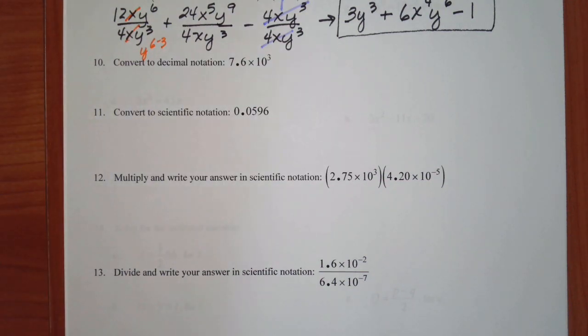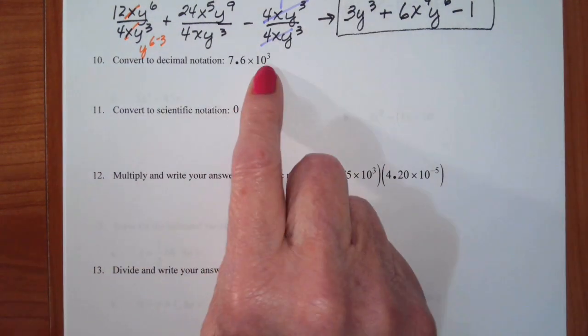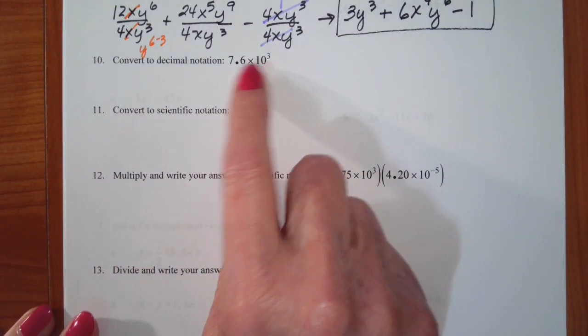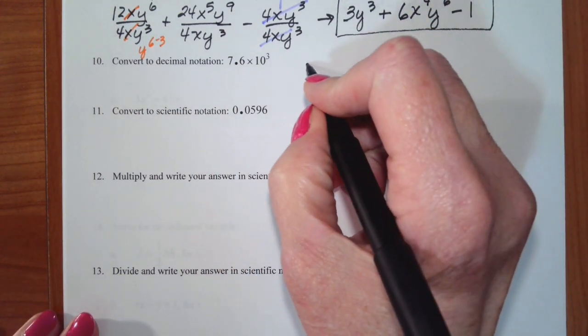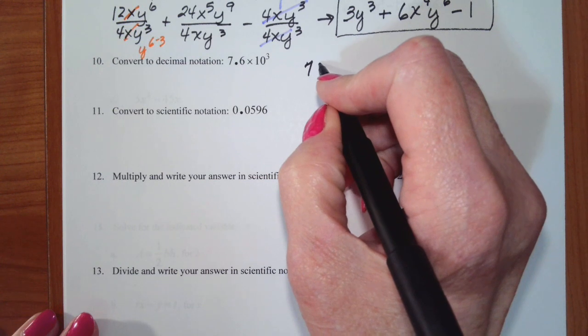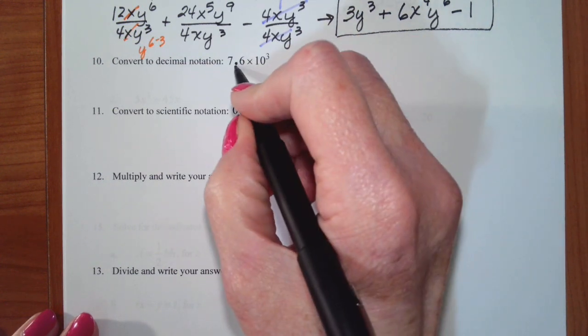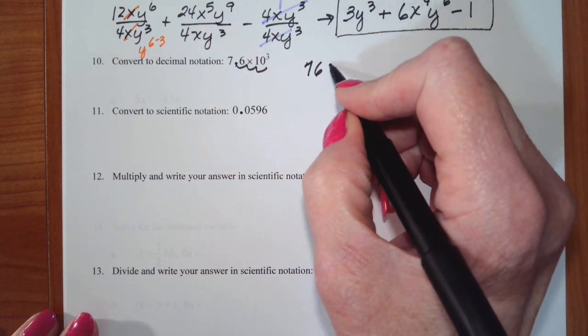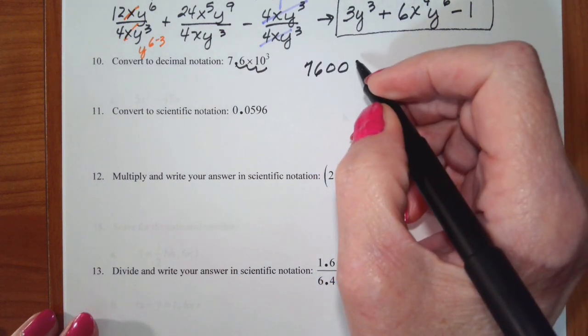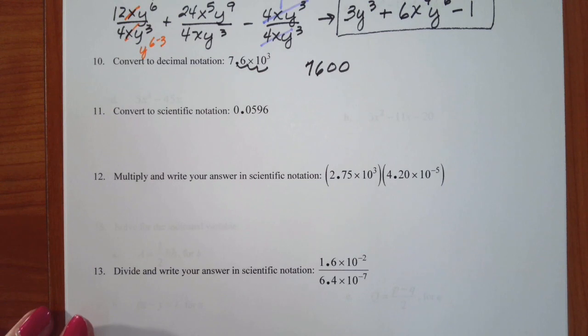Okay, let's do some scientific notation. All right, if I want to convert to a decimal notation, remember if my exponent is positive, that means it's a large number, and I move my decimal to the right. So this is going to be 7.6, and I'm going to move it 1, 2, 3 places to the right, so I have to fill in with 2 zeros, and I get 7,600.